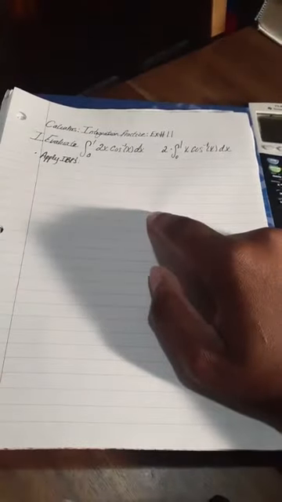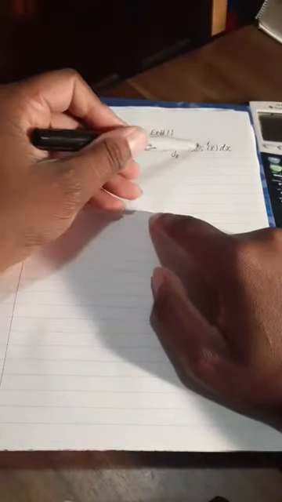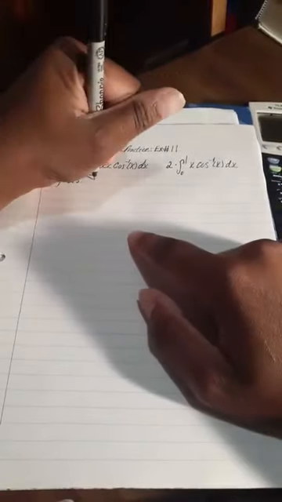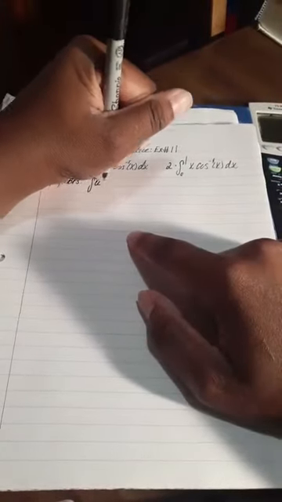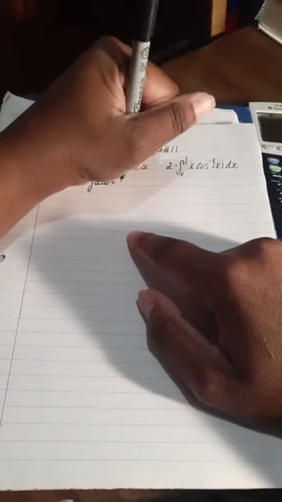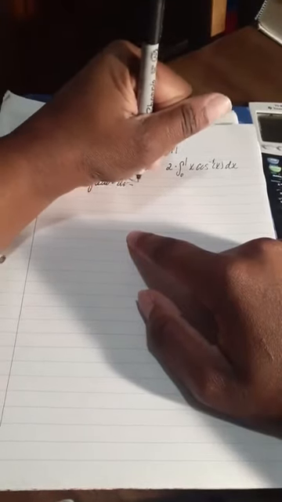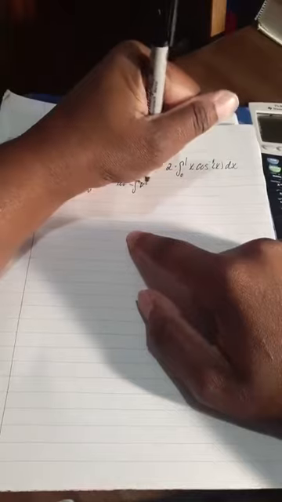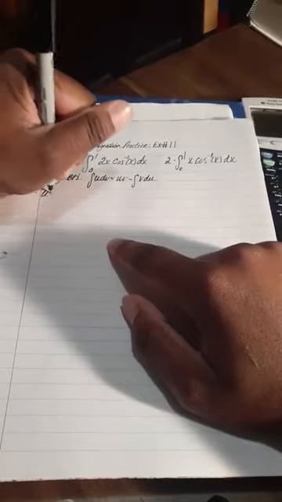And again, we need to apply integration by parts because we have a product of 2 different functions. So let's do that. We know that the formula for that is the integral of u dv is equal to uv minus the integral of v du. And we need a u and we need our dv.